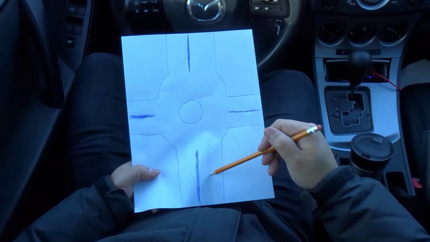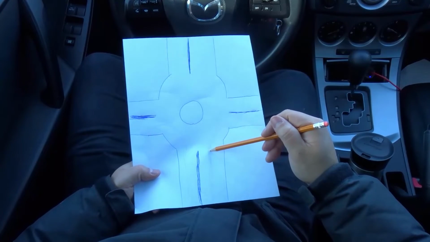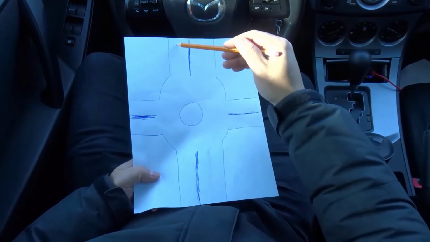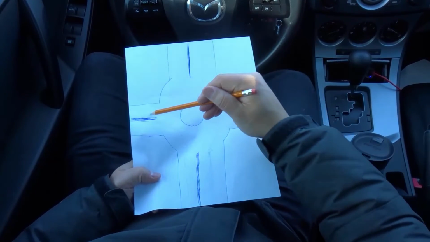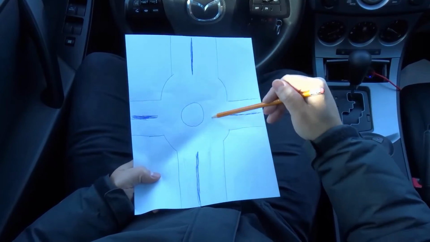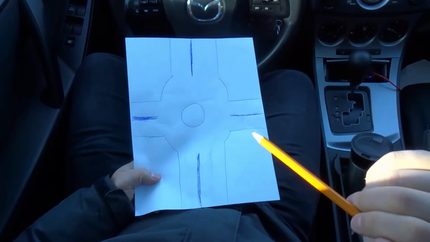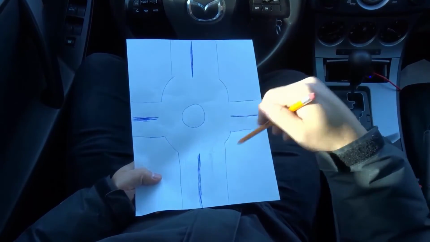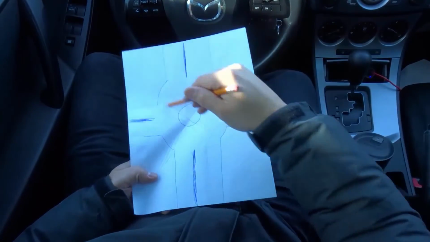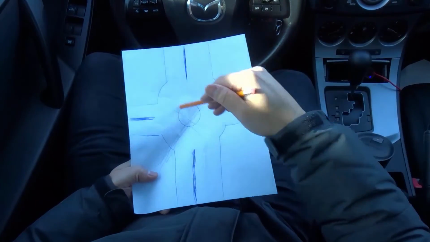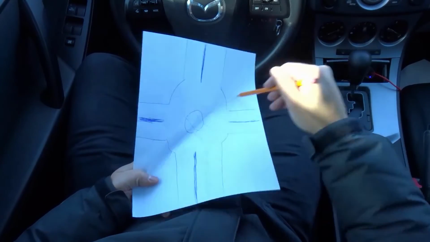Because if I approach the intersection and I plan on going straight, but I'm signaling left, and this person is planning on going straight as well, they think I'm going to go like this. So they wait. Meanwhile, I just go like this, and they just wasted their time, which causes traffic and congestion, which we do not want, okay?